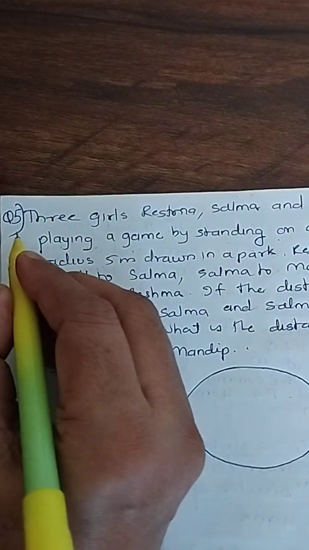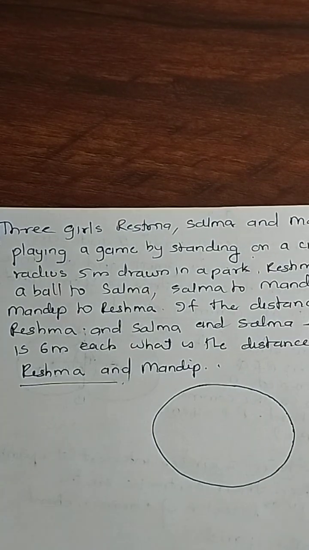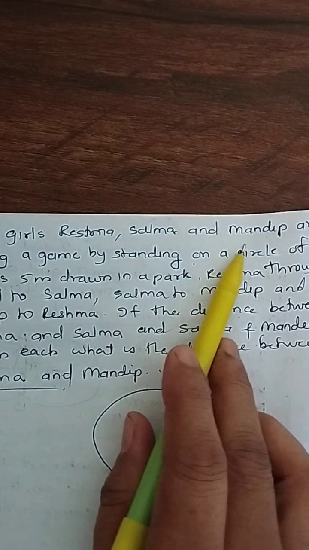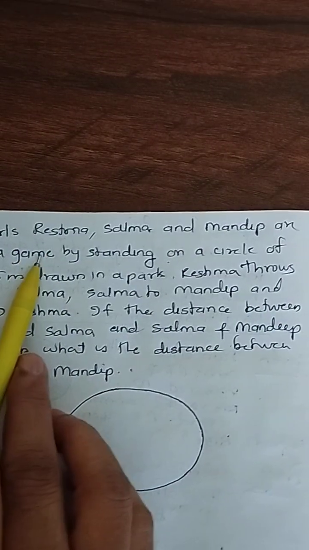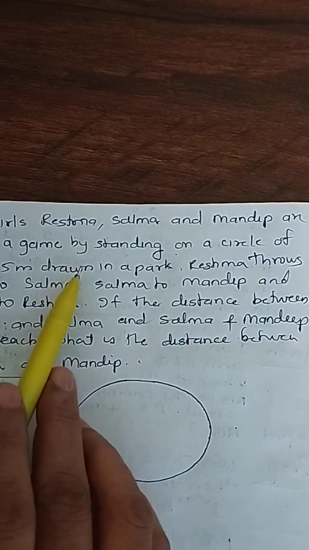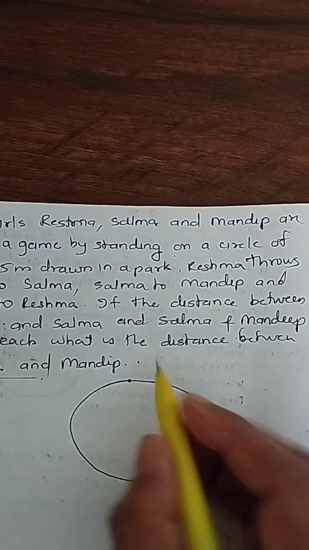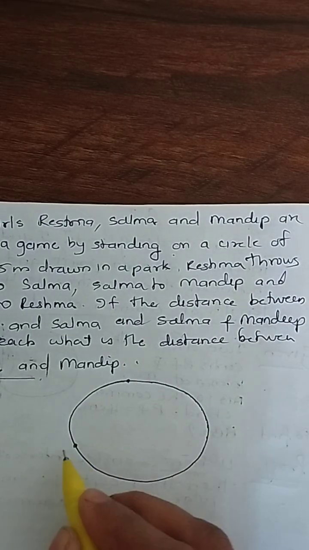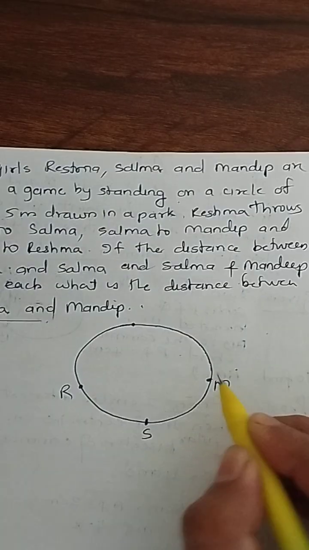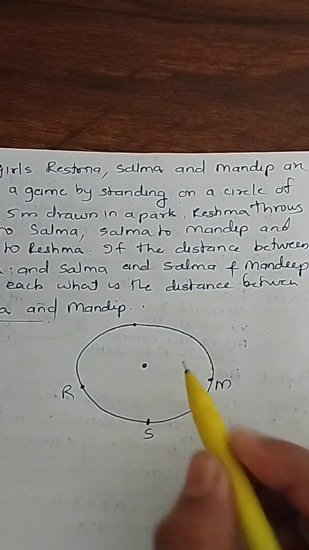Hello. Now let's continue with that exercise 9.2, question number 5. It states, three girls, Reshma, Salma and Mandeep, are playing a game by standing on a circle of radius 5 meters drawn in a park. So they are standing on a circle. The radius is 5 meters. This is the center of the circle.